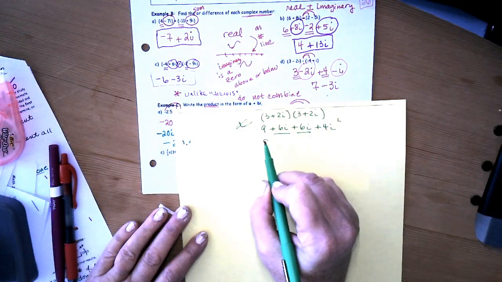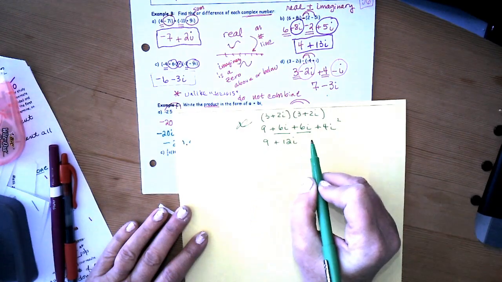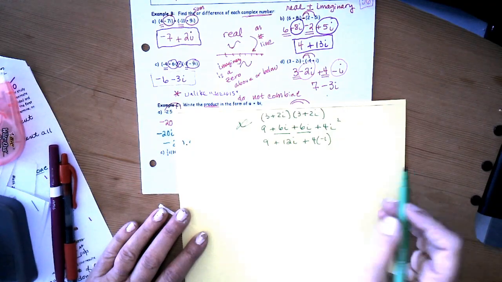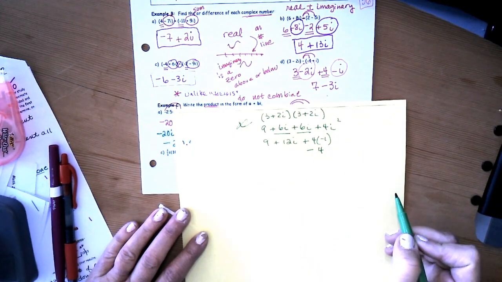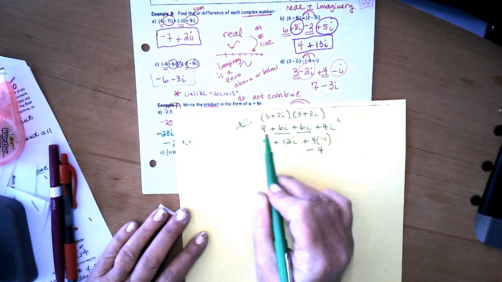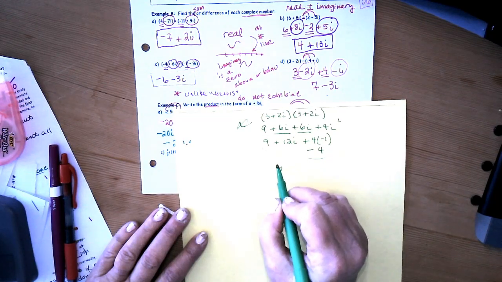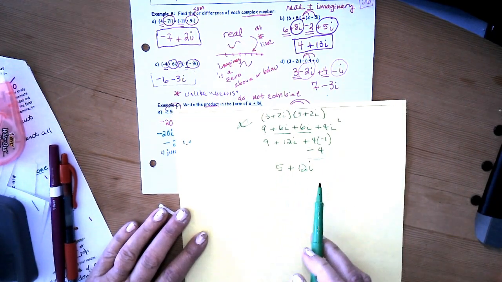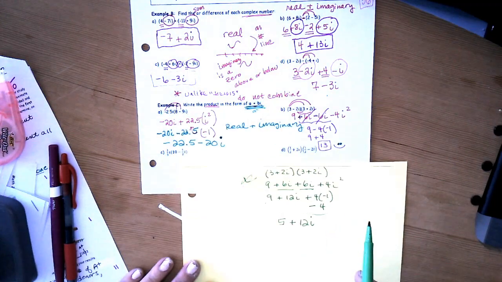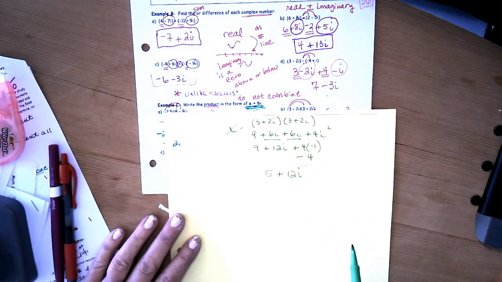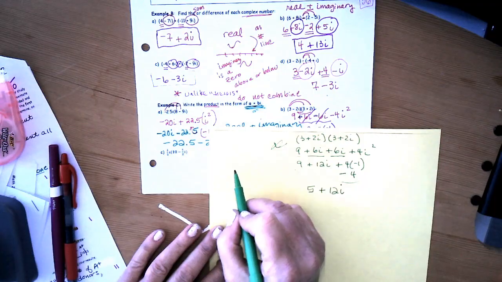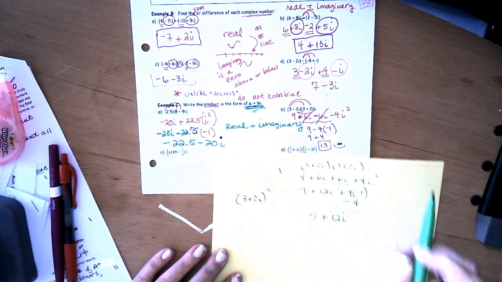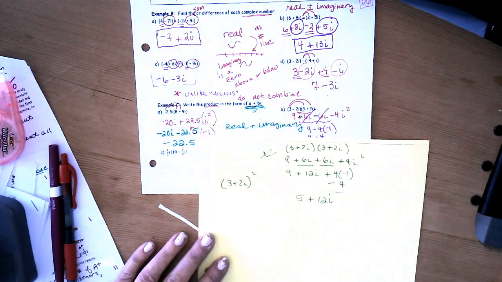So that is going to be 9 plus 12i plus 4 times negative 1. So this comes out to be negative 4. So 9 minus 4 is 5 plus 12i. So this one had it. This one didn't. So this is called the sum of, like here, this is what I did here. But here, this is a difference of 2 squares.